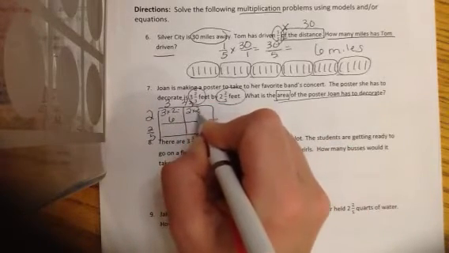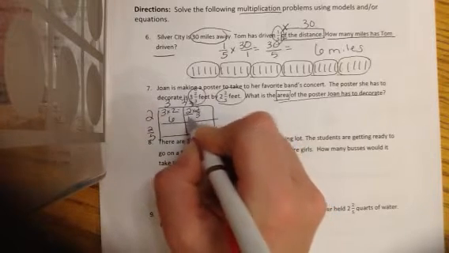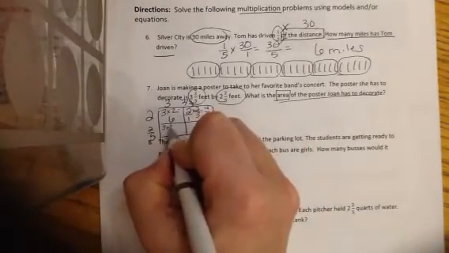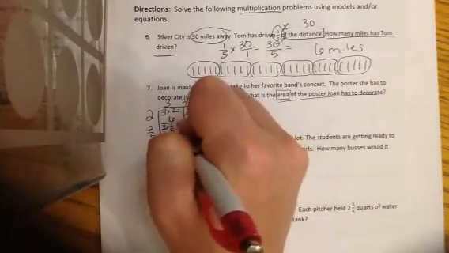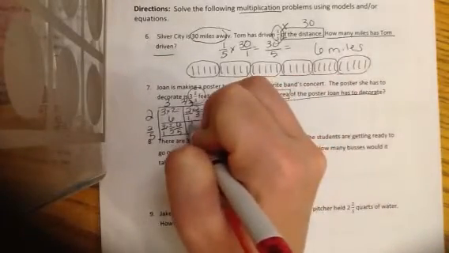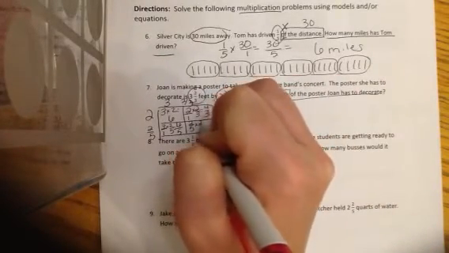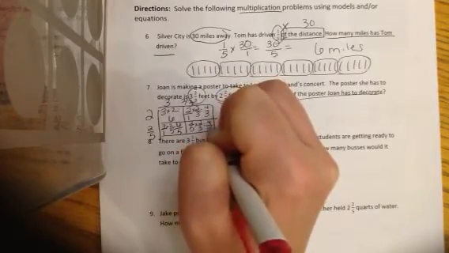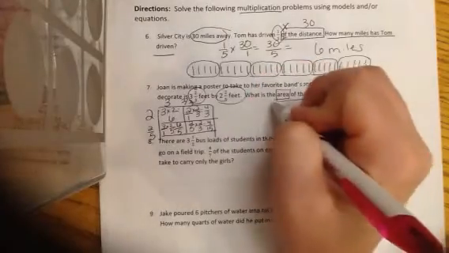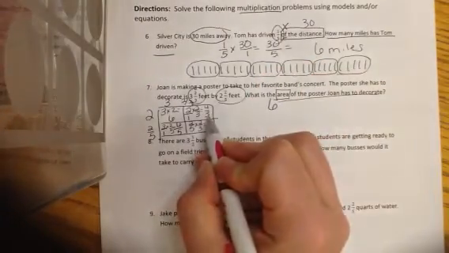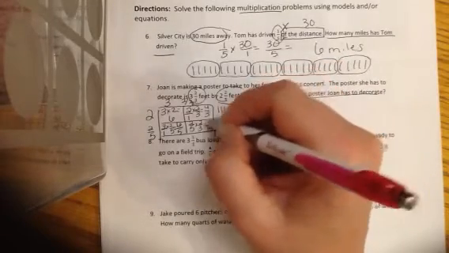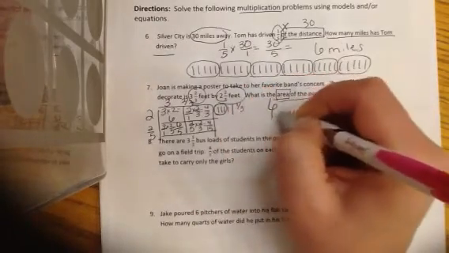2 times 2/3. Every whole number has a denominator of 1. Equals 4/3. 3 times 2/5. Every whole number has a denominator of 1. 6/5. 2/5 times 2/3 equals 4/15. So let's add. 6 wholes, 4/3. There's a better way for me to write that. 1, 2, 3, 4. 3 of them go in one group, so 1 whole and 1/3.